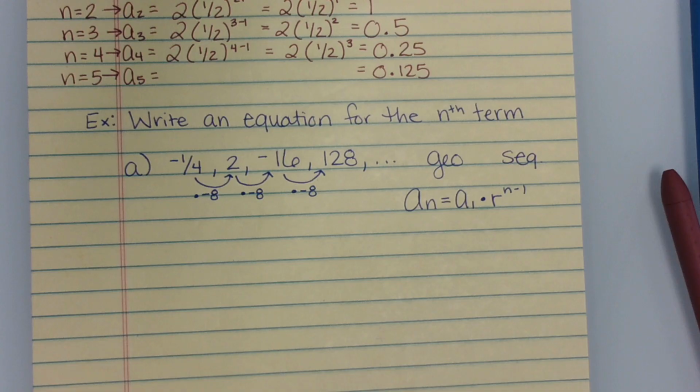Does r ever change? No. Does n change? N is the position. As I go from one term to the next, is the position changing? Yes. Is the a sub n, the number in the position, changing? Yes. Because I started at -1/4, and then I went to the next one, and now it's 2, and I went to the next one, and now it's 16. Which means a sub n stays a letter, n stays a letter, a sub 1 and r become numbers.